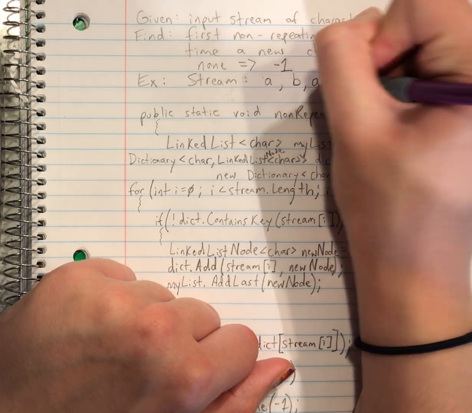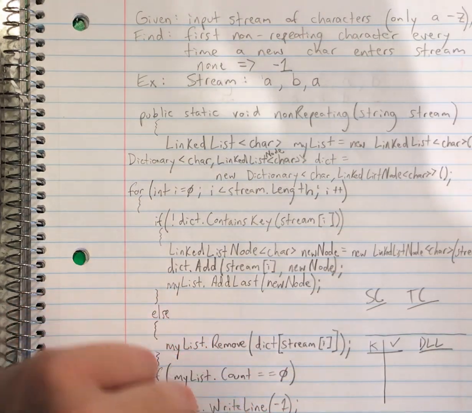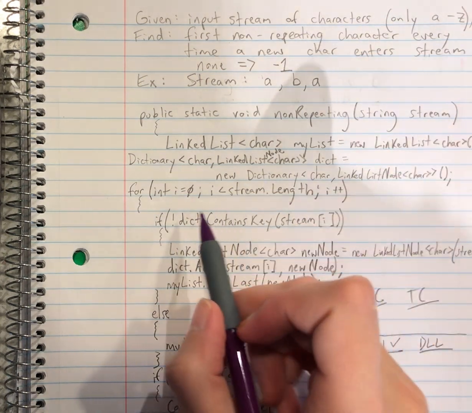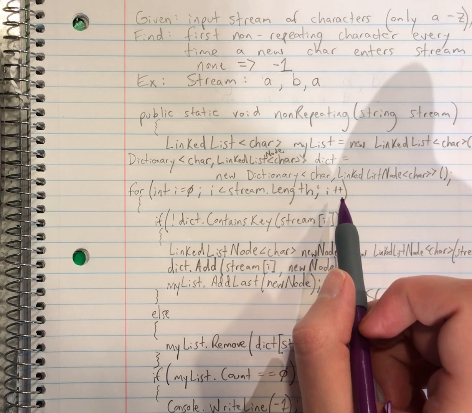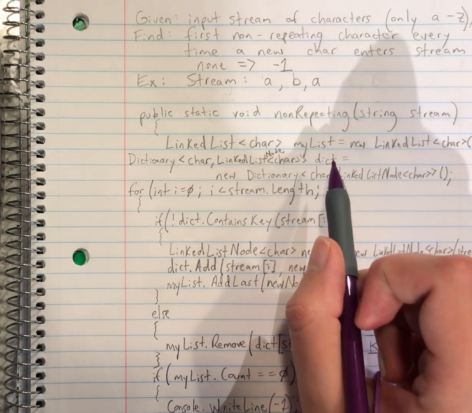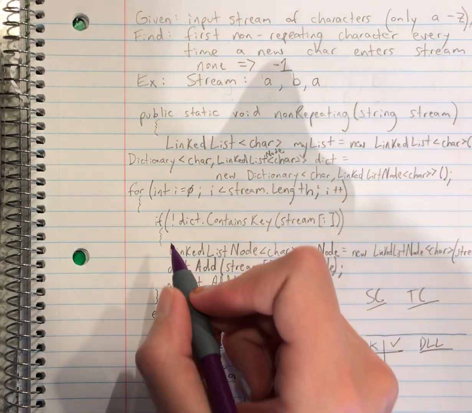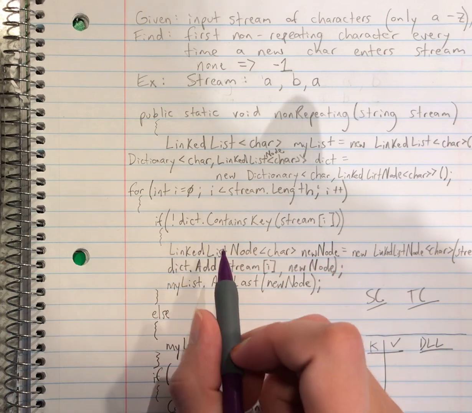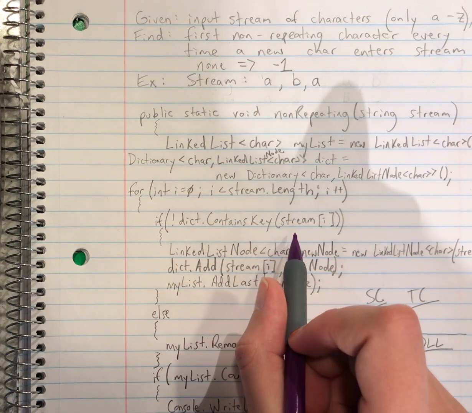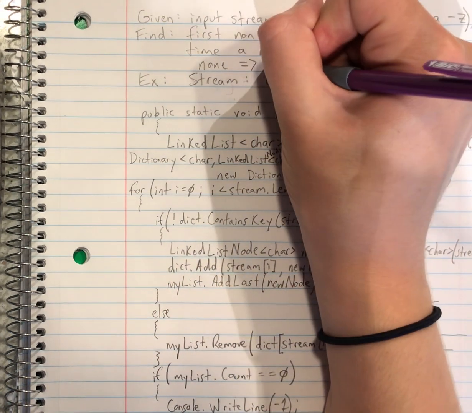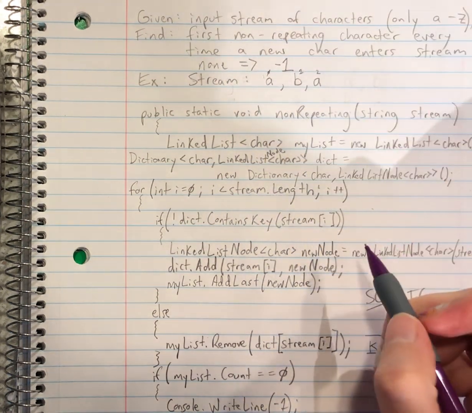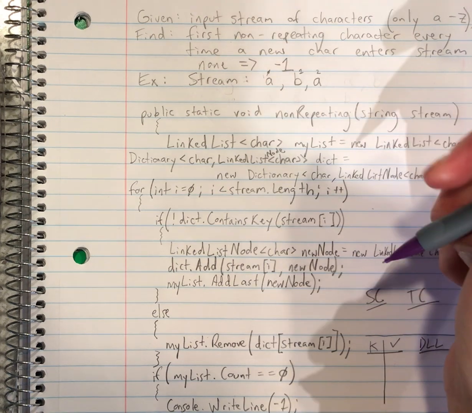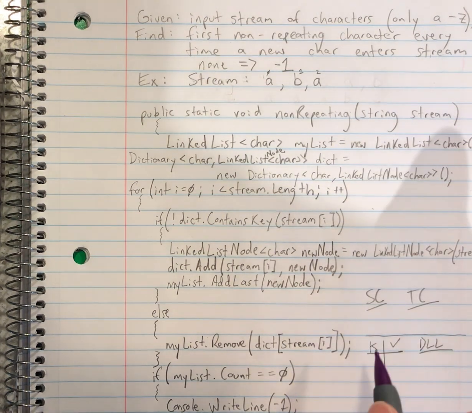So our input stream is going to be ABA here. So for int i equals 0, i less than or equal to stream.length, i plus plus. These two data structures have been created as such. Now, if the dictionary does not contain the key for stream of i, let me write out 0, 1, and 2 here. So i is currently 0. The dictionary has nothing in it.